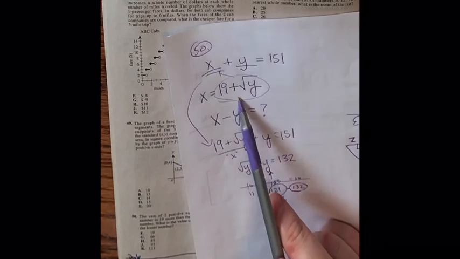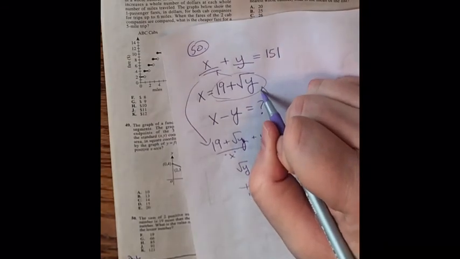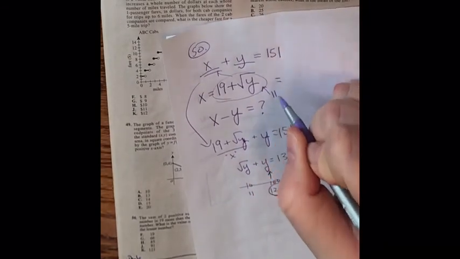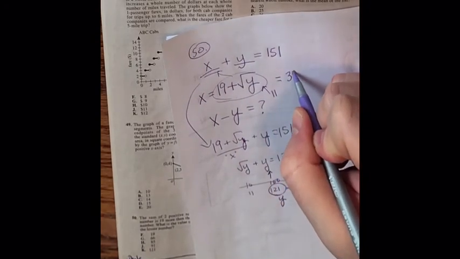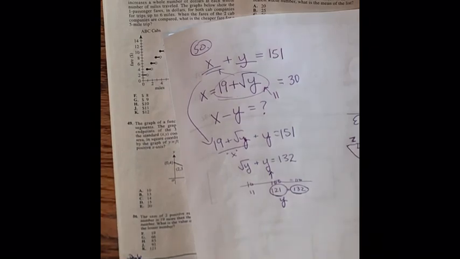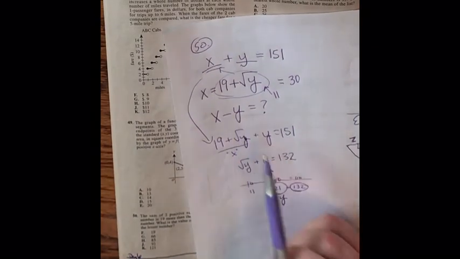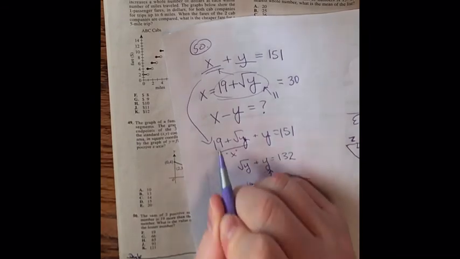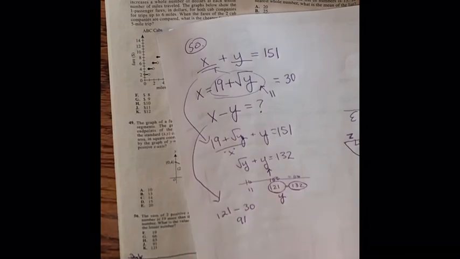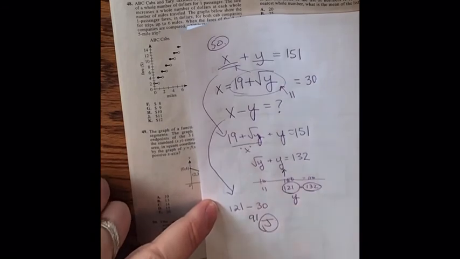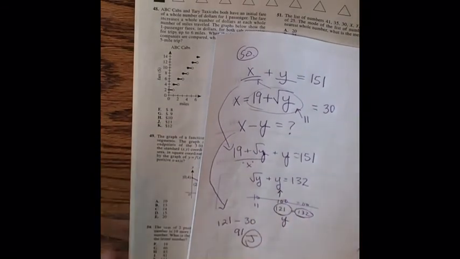121 for y would have a square root of 11, and 19 plus 11 is 30. And 121 minus 30 is 91. So the correct answer is 91. I ended up doing the subtraction in the correct order and still getting the right number, but I really should have had y minus x instead of x minus y. I just got away with it.